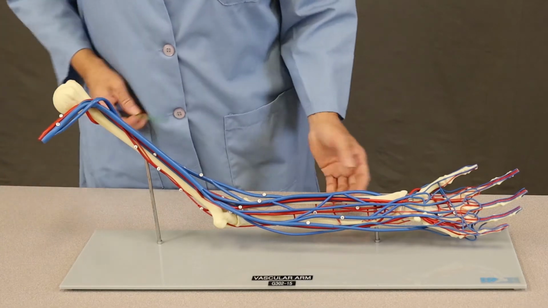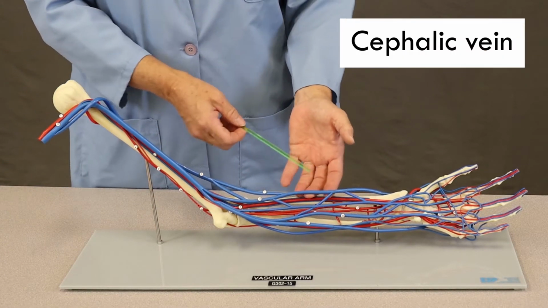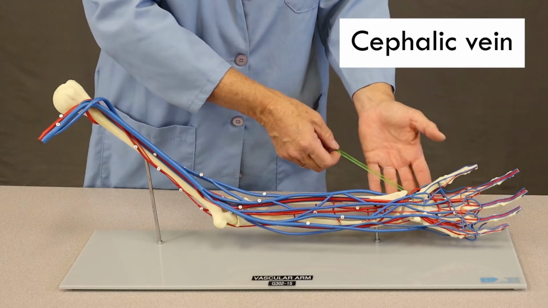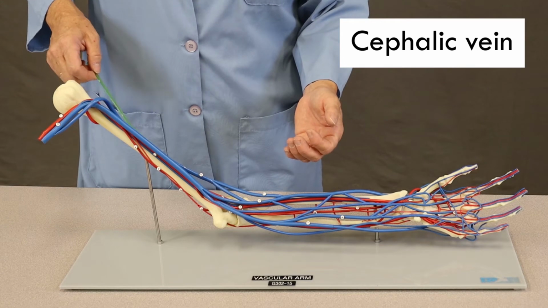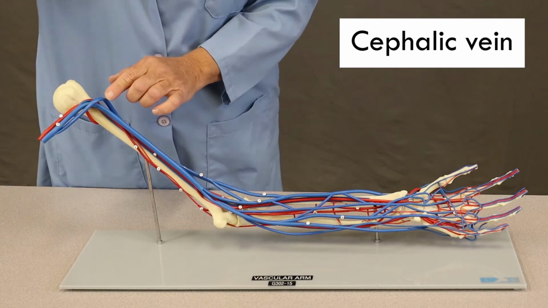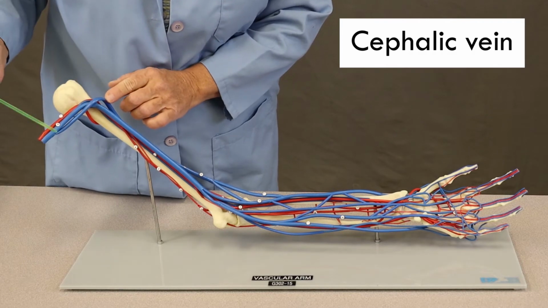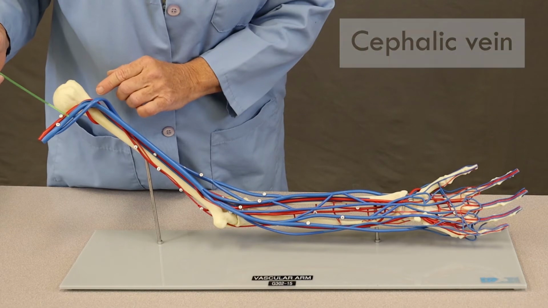So the lateral superficial vein is called the cephalic vein, and it is going to course all the way from the hand up through the superficial brachial region, and then when it gets into the axillary region, it is going to go deep and empty into the axillary vein.